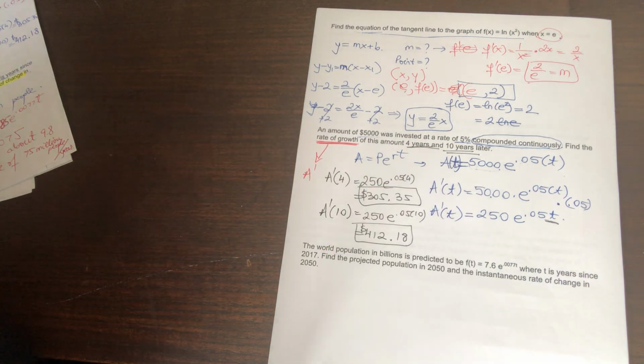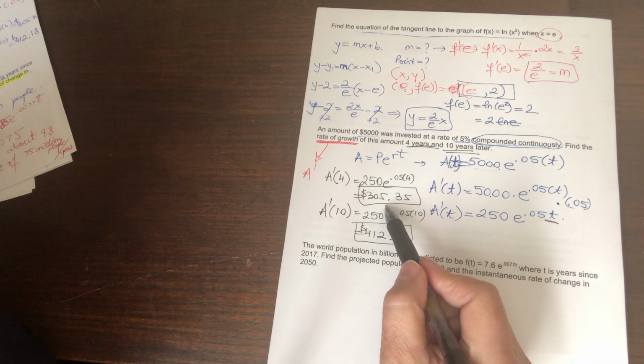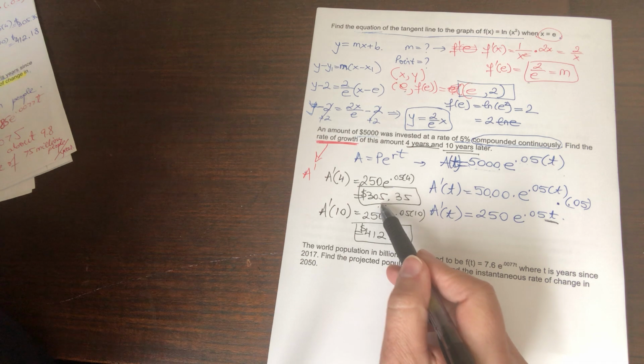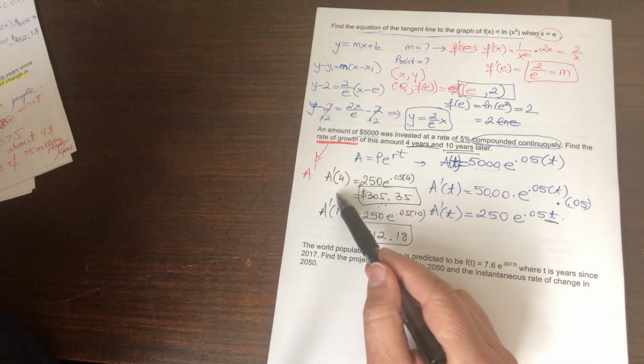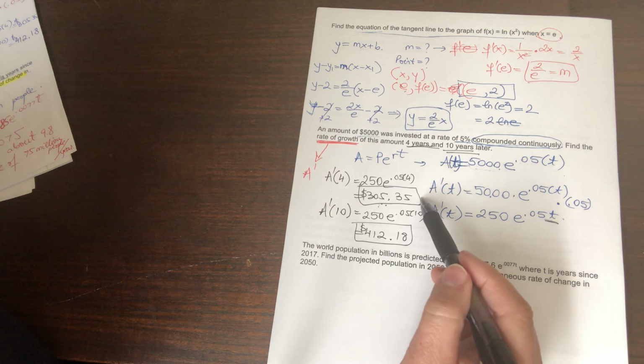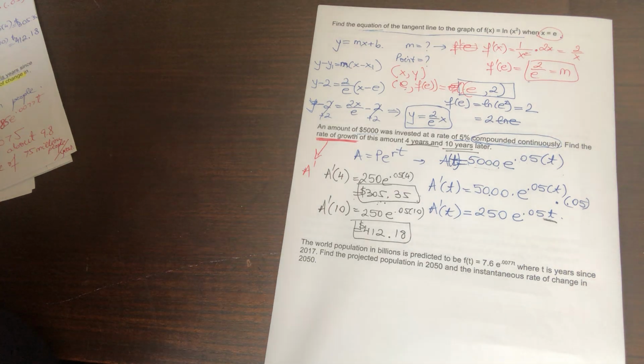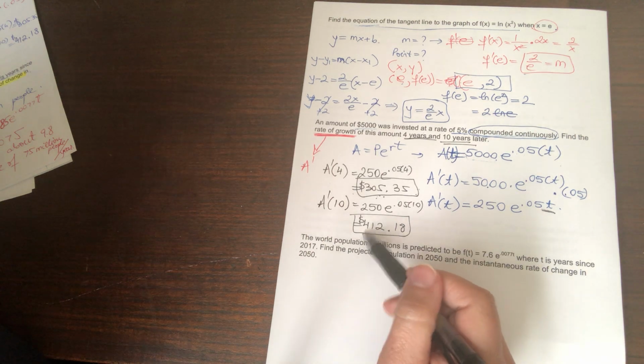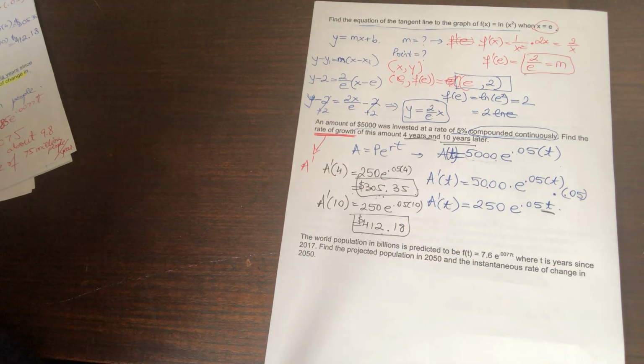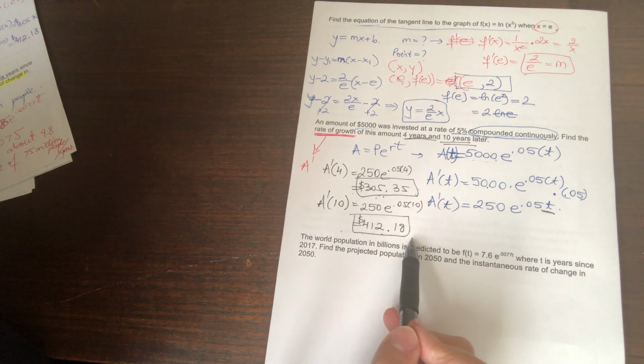Okay, so what does that mean, that the rate of growth 4 years later is $305.35? What this simply means is that after 4 years, the amount in the bank is going to increase by $305.35. So that's the growth for the 4th year. So it grows from whatever it was after 4 years to whatever it's going to become after 5 years. The difference within that year is $305. Now, whereas 10 years later, the amount is growing by $412.18 per year.